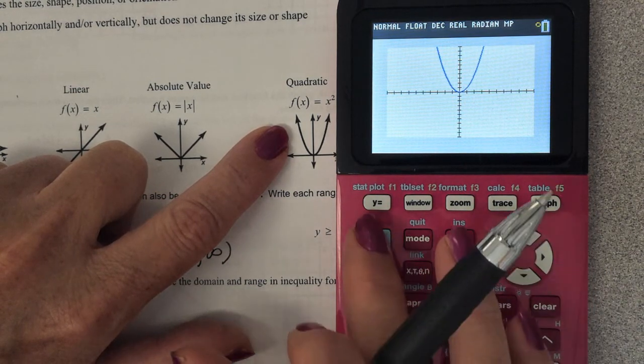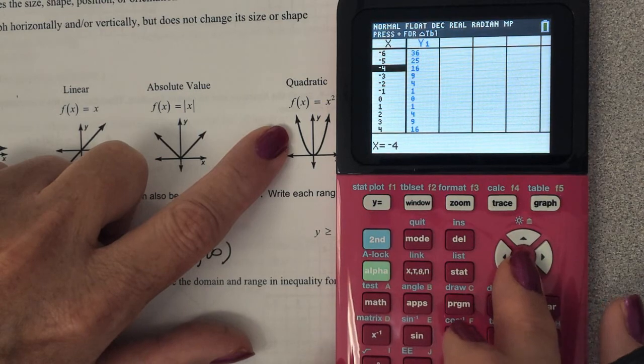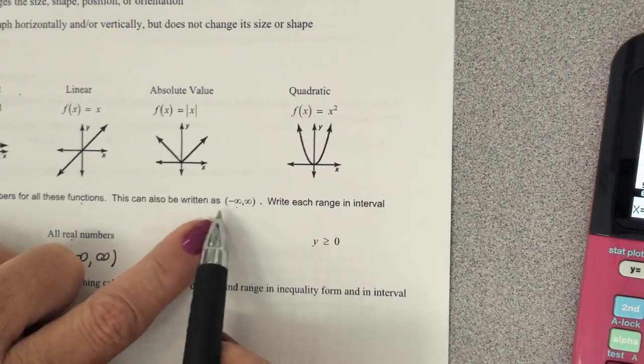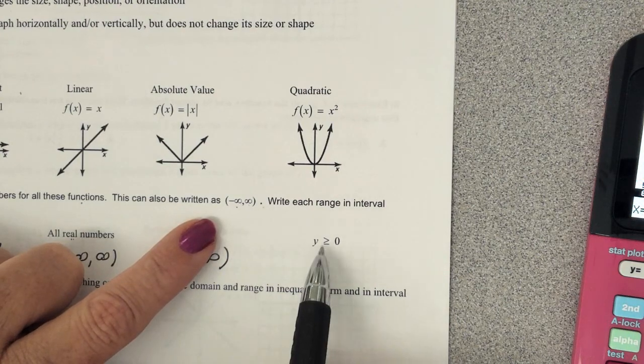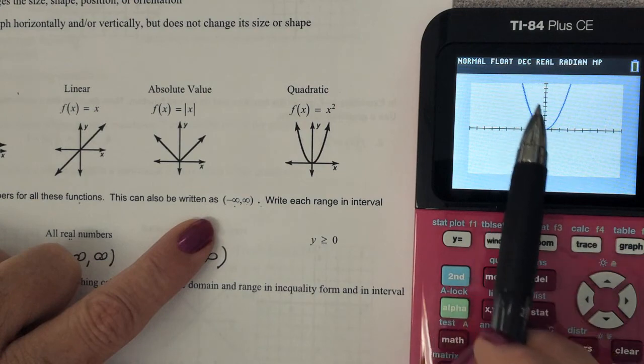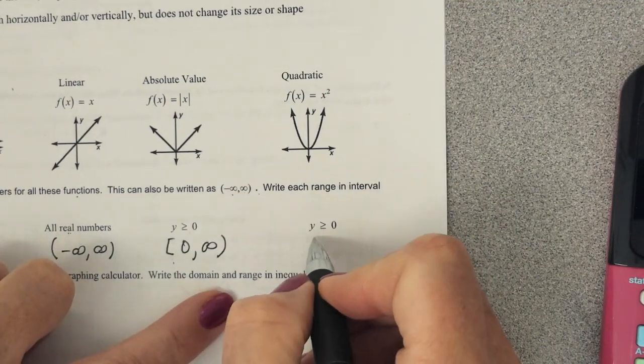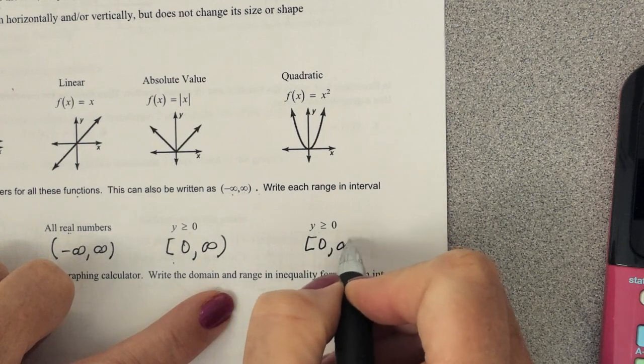There's our quadratic function. If you want to take a look at the table, you can, and you can see that we're using anything for x. That's why our domain's all real numbers. The range, though, is the same as it was for absolute value. It was just y has to be greater than or equal to 0. Interval notation, 0 to infinity.